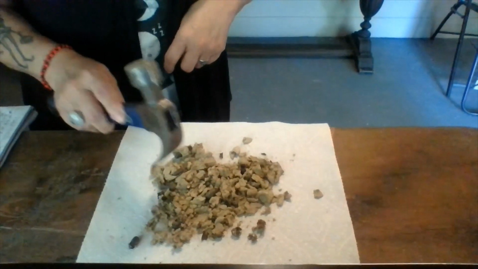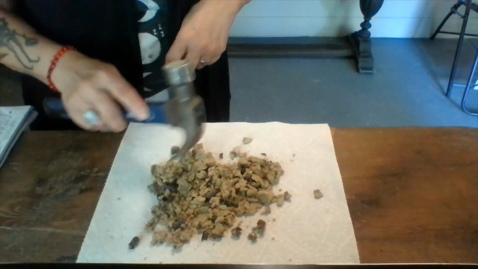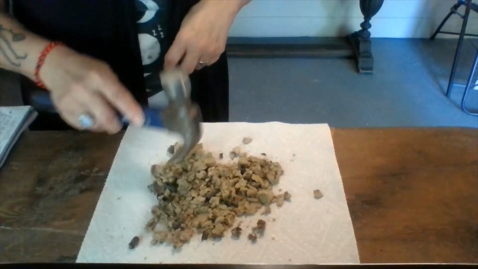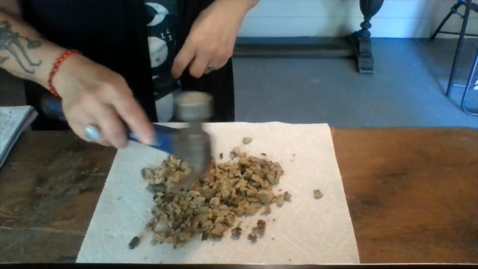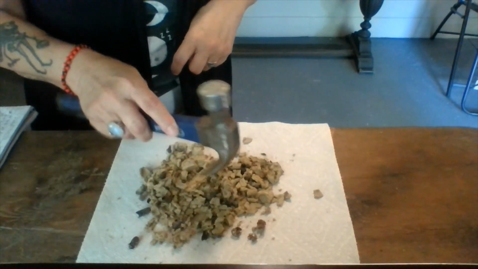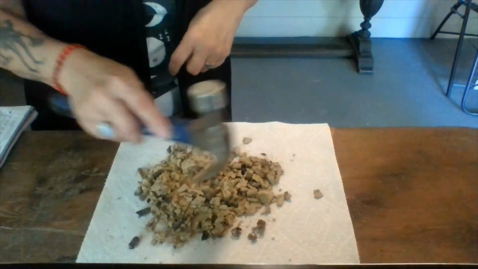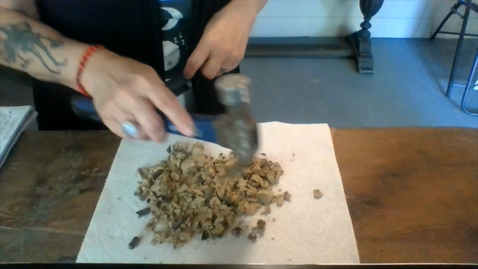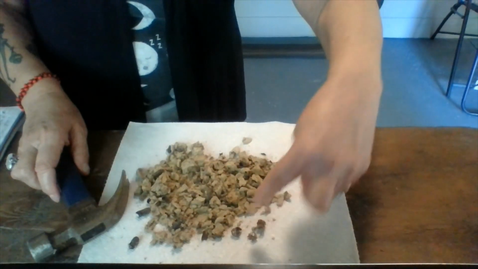So the larvae have hatched and have flown away. But there's the spiders right there. I hope you can see them.